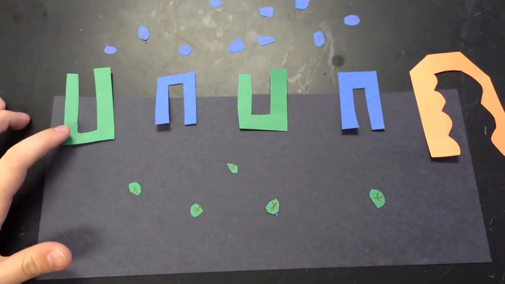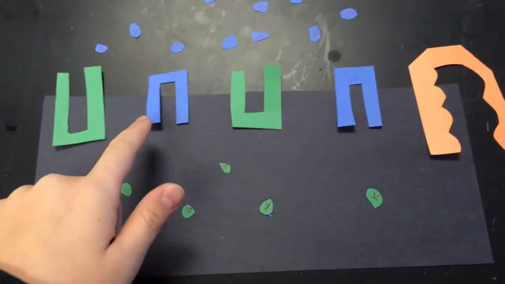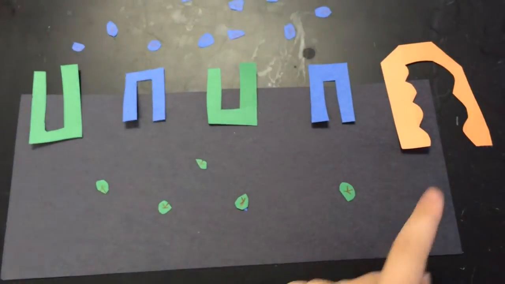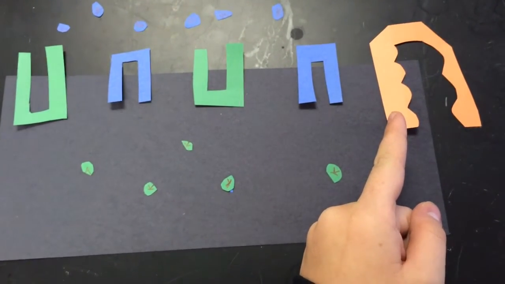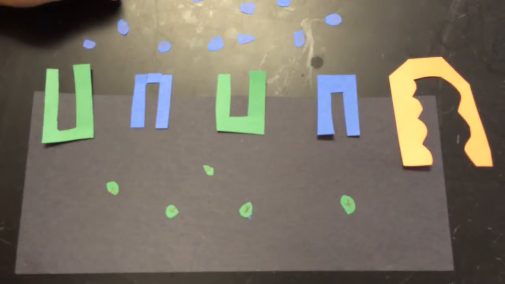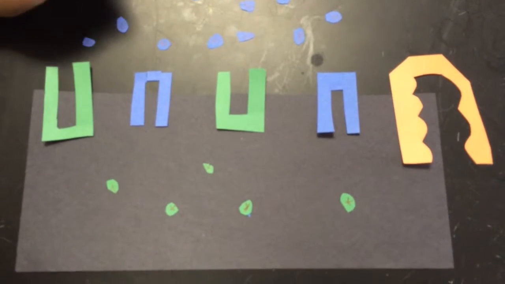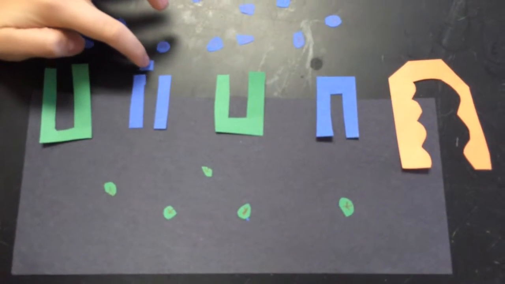These green channels are potassium channels, while the blue ones are sodium channels. This orange one is a pump for sodium and potassium. The reaction from the neurotransmitter will open several sodium channels.